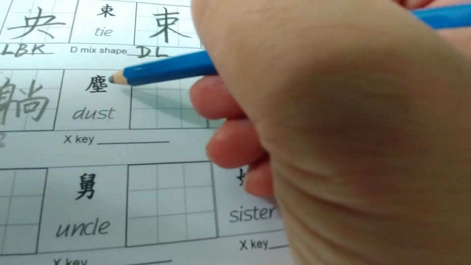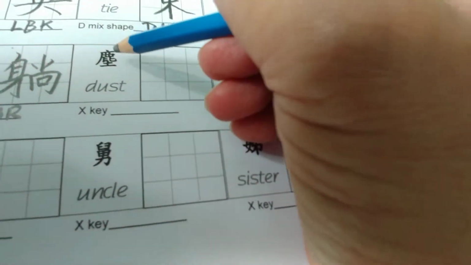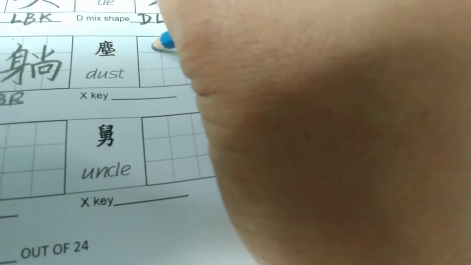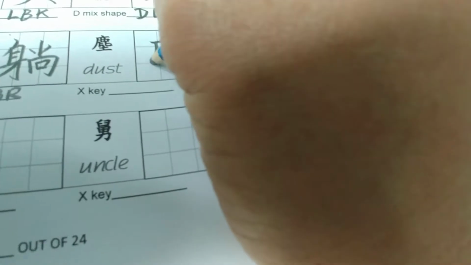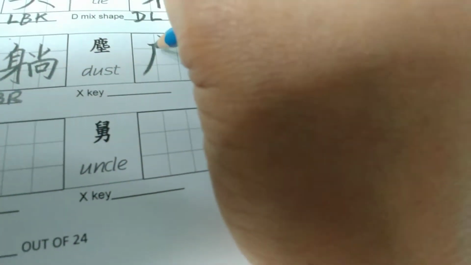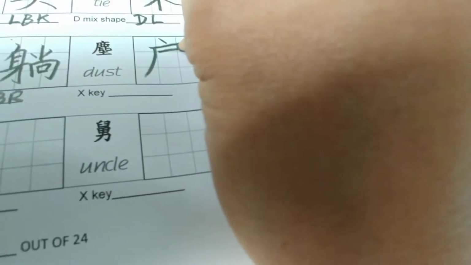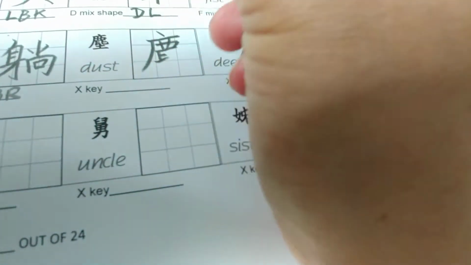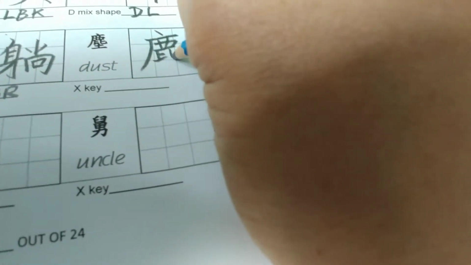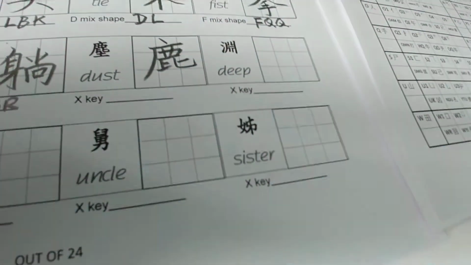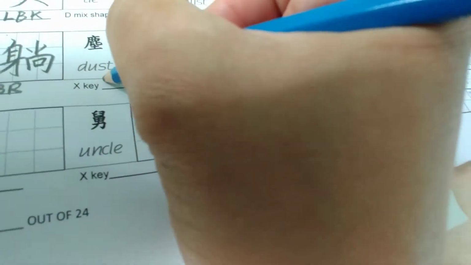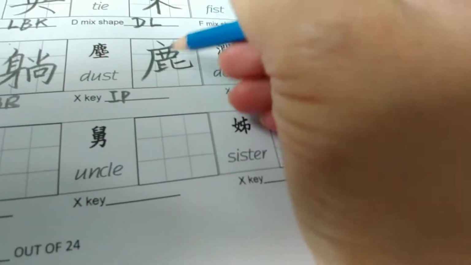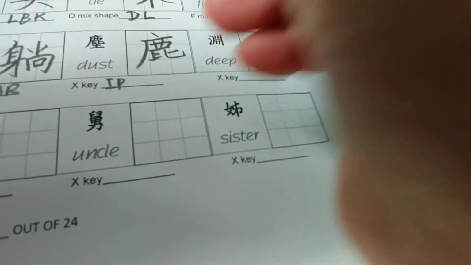And this is one of the X key words, the deer. You remember the deer on top? We just write it first, okay? This is a big surrounding I, and then all these are X, and then with a P. So this is I, P. This becomes the top part of the word.